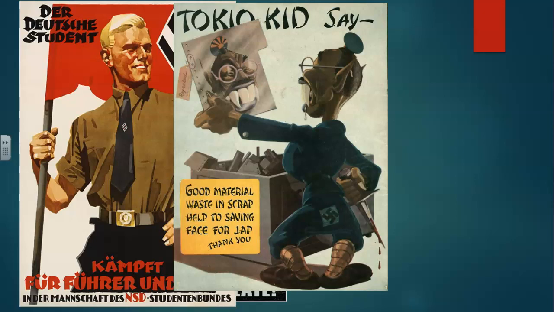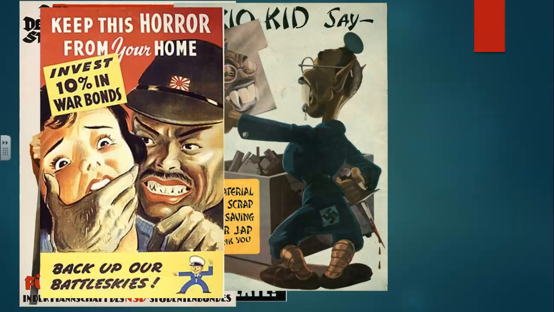You're going to see the dagger held behind his back. Notice it's dripping blood because he just killed someone. You're going to see the rising sun on his little hat right through there. So a number of different things. The goal of this one is they want you to not waste your material. Don't throw your metal away, recycle, because if you recycle, it's going to help the Americans. If you don't, you're helping the Japanese. So do this or you're going to be helping the enemy, and that man does not look good, therefore you don't want him coming to your country.